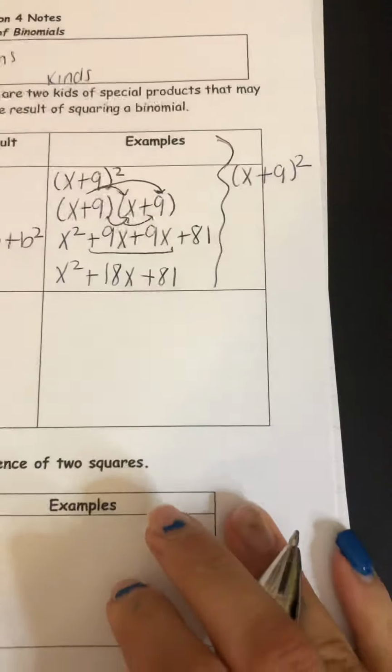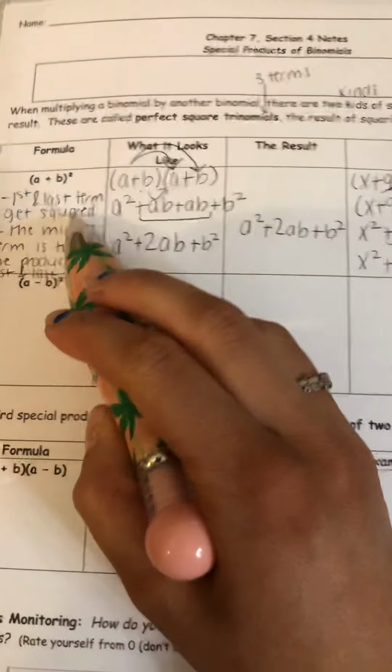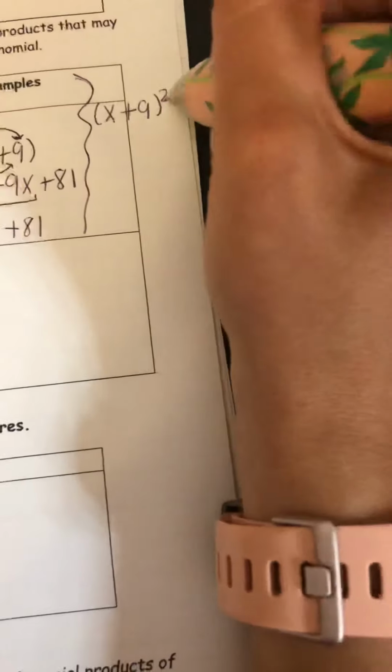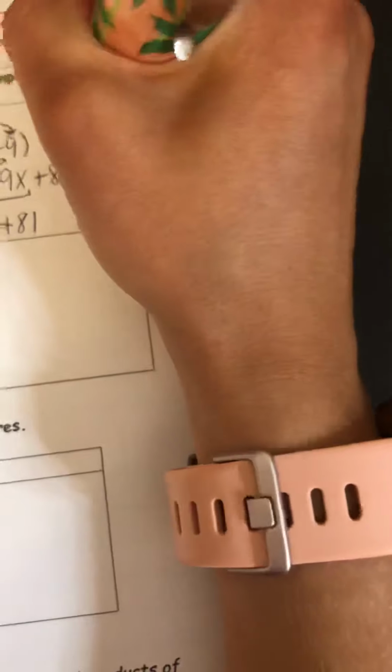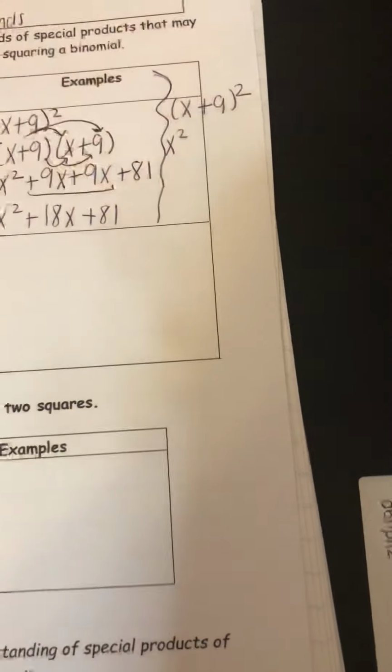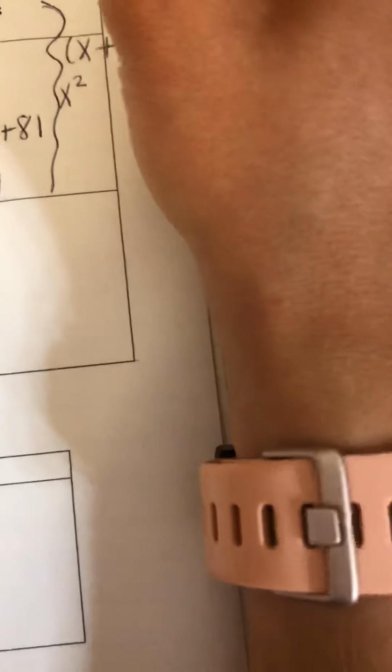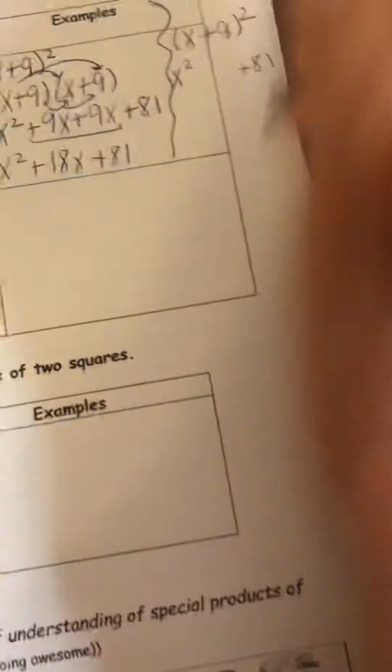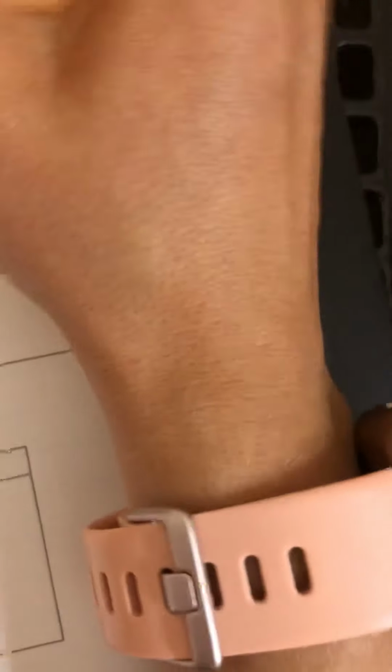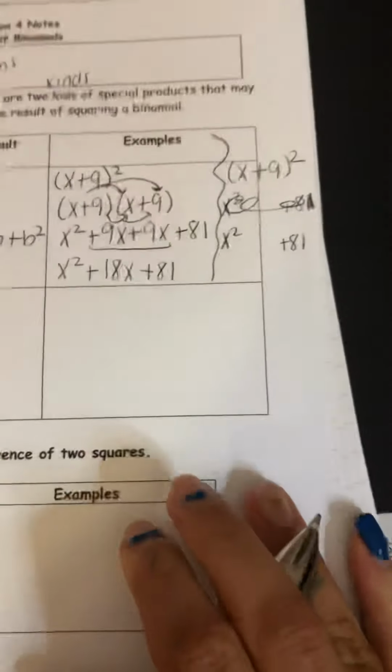If I have x plus 9 squared, remember, I'm going to square my first and my last term, so I get x squared, because x squared is literally x squared. And then 9 squared is going to be positive 81. It's a slanted one, my bad. I don't like that. I'm going to erase it. X squared, and then I get plus 81.